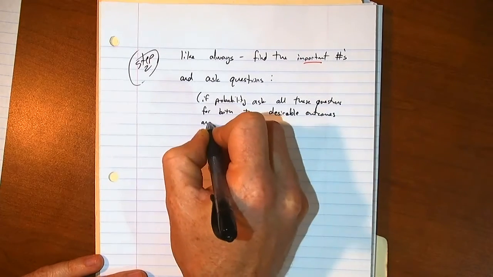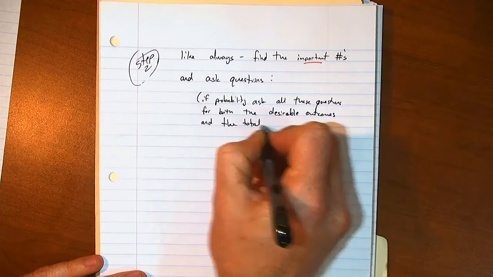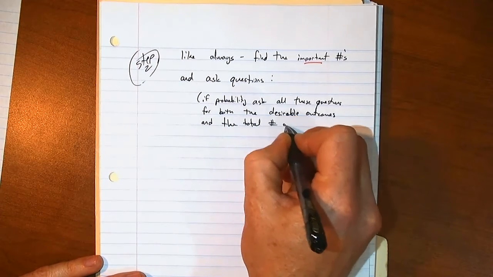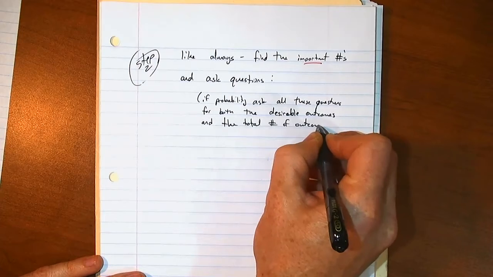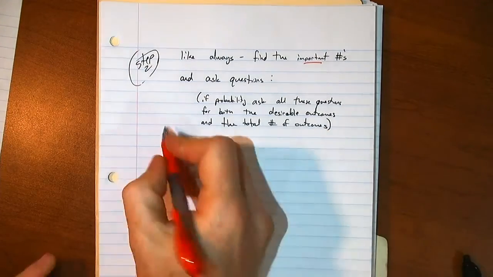And the bottom is the total number of outcomes. In other words, I'm going to say this in a more explicit way.